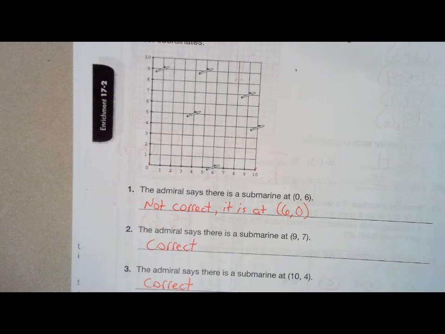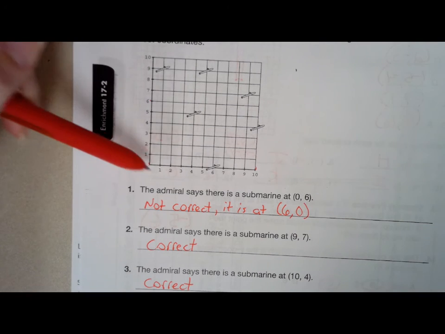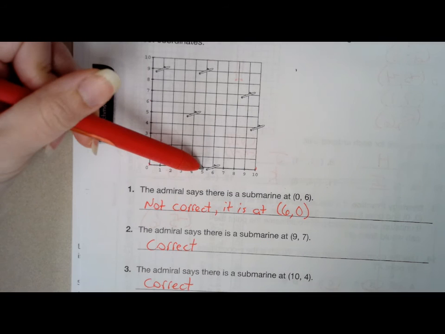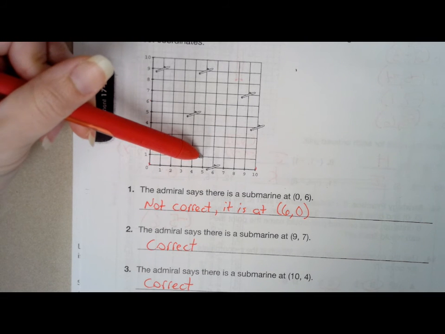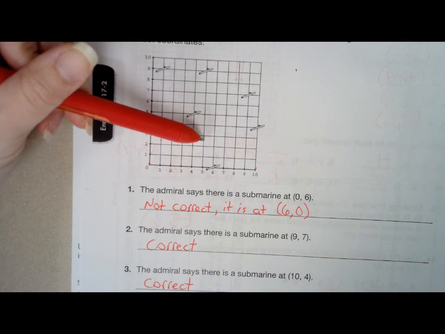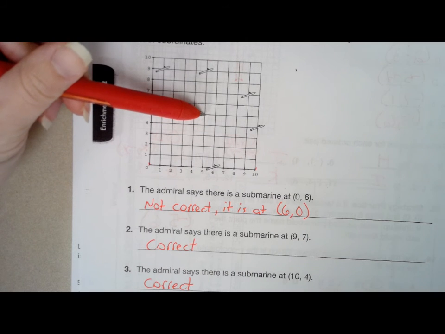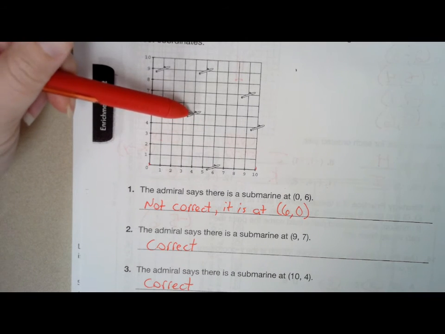Number 4, the admiral says that there is a submarine 4 units above 5,1. So first we have to find 5,1. So we're going to go right 5, up 1. Then he doesn't say there's one there. He says there's one 4 units above this. So if we go 1, 2, 3, 4, is there one there?